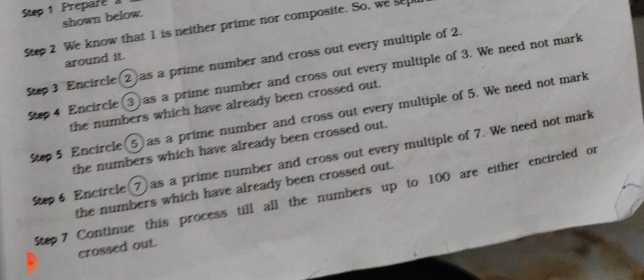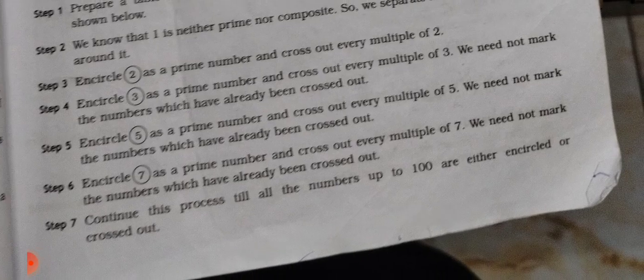4. Encircle 3 as the prime number and cross out every multiple of 3. We need not mark the numbers which have already been crossed out. 5. Encircle 5 as a prime number and cross out every multiple of 5. We need not mark the numbers which have already been crossed out. 6. Encircle 7 as a prime number and cross out every multiple of 7. We need not mark the numbers which have already been crossed out. 7. Continue this process till all the numbers up to 100 are either encircled or crossed out.